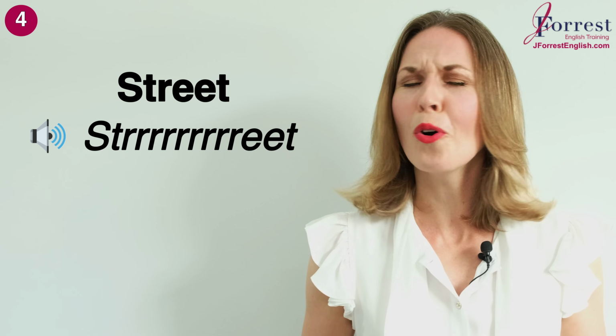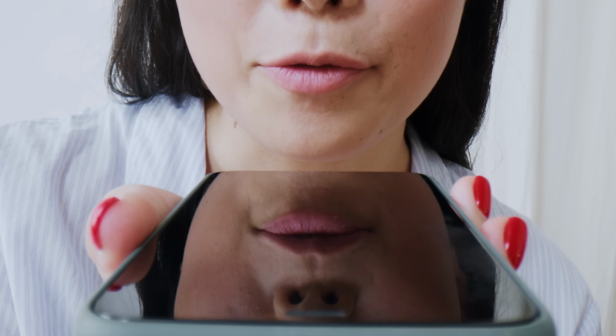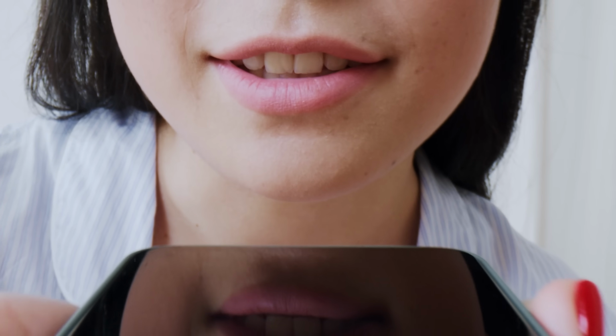How long can you hold the sound? Now, forcing your mouth to stay in that position longer, you are strengthening the muscle needed to produce that sound. And your brain is going to get comfortable with the position of that sound, the mouth feeling of that sound.